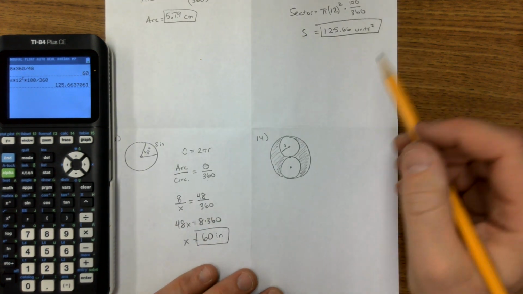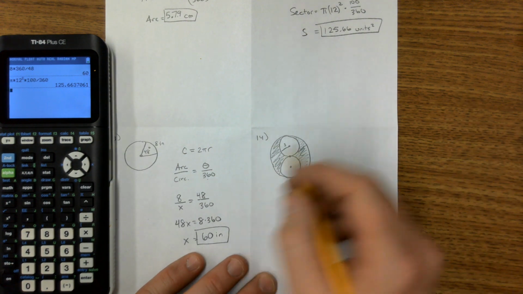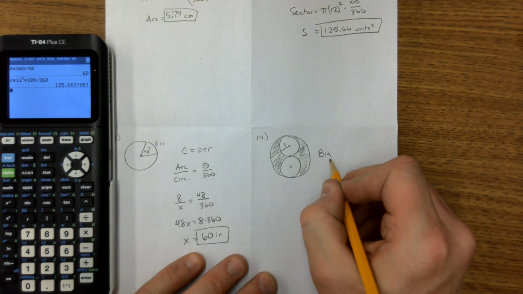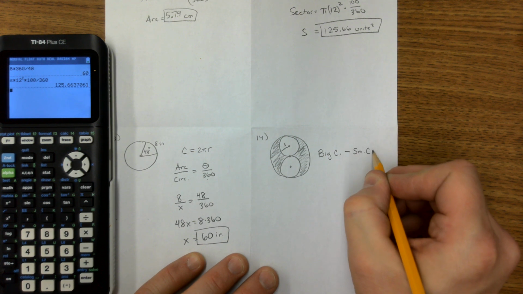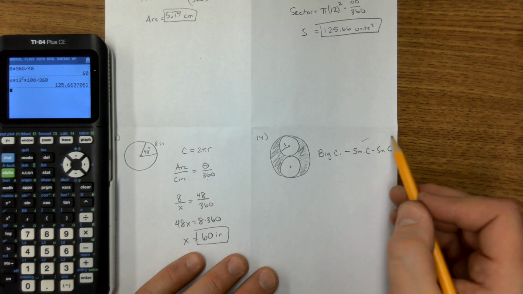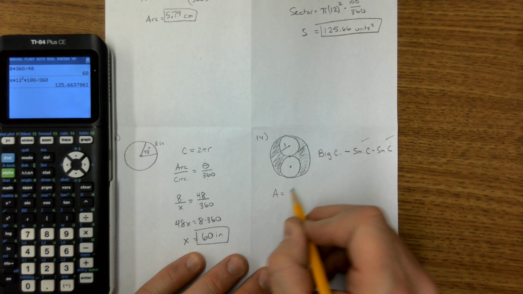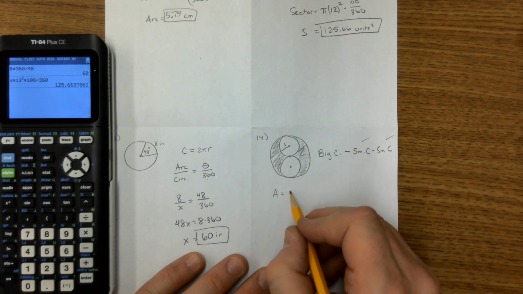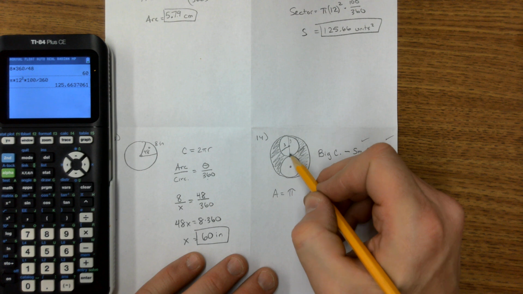All right, number 14, we're trying to find this leftover area outside of these two white circles, and what I'm seeing here is we take the big circle and then we cut out two small circles. So there's my notation, right? If I find the big circle and then I take away these two small circles, I'll have it. So what's the area of the big circle? Well, that would be pi times the radius. And what you have to see here is this is 3, so it's 3 and 3.